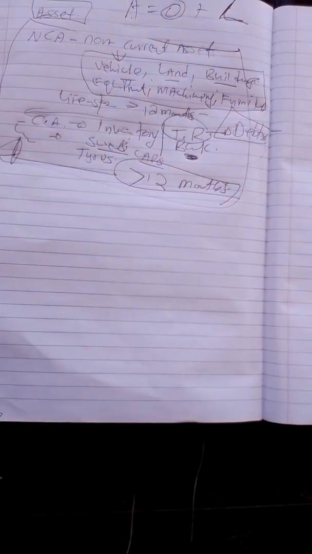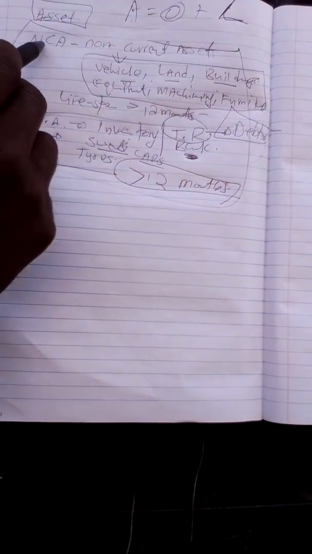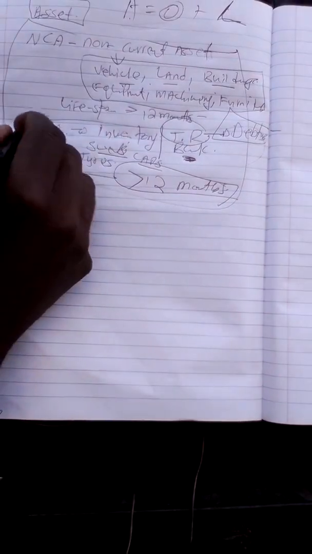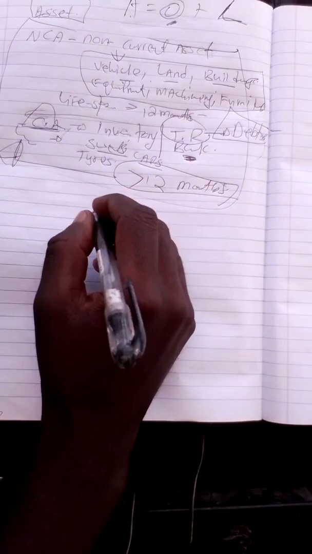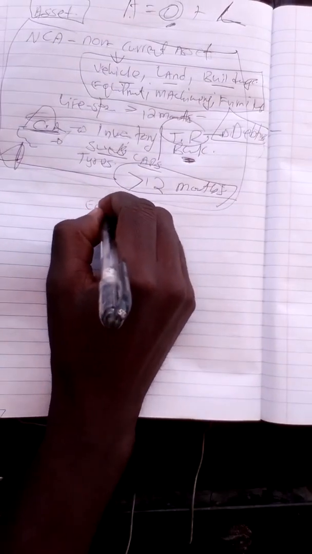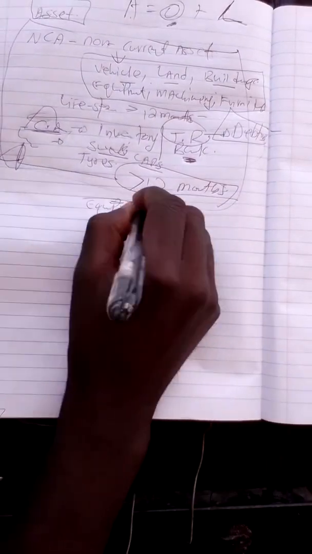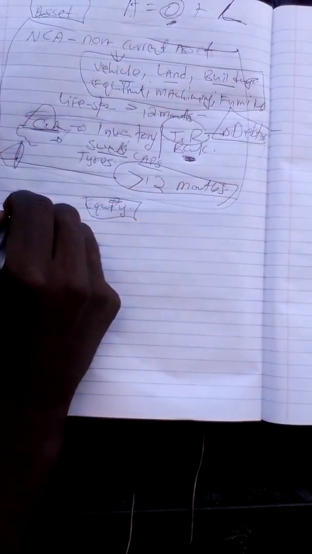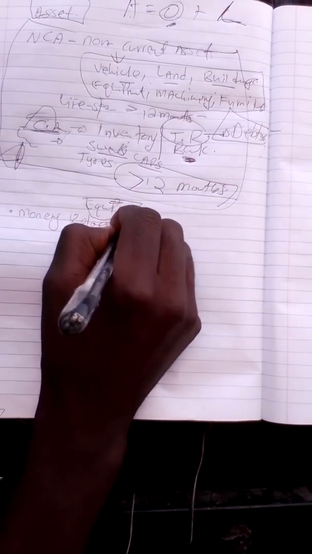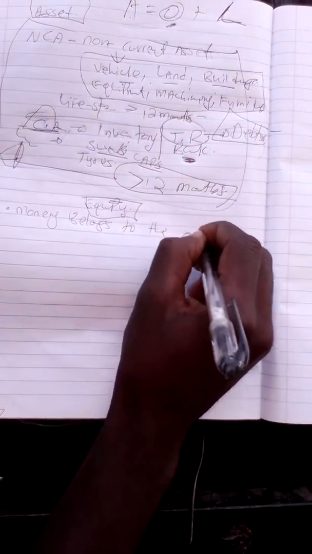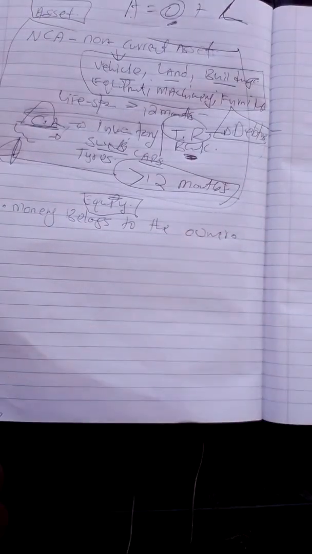Okay, let's continue. We have dealt with current and non-current assets. Now let's go to the owner's equity. If you speak about equity, what do you speak about? Equity is money that belongs to the owner. This money does not belong to the business. It is owned by the owner. It's the owner's money.